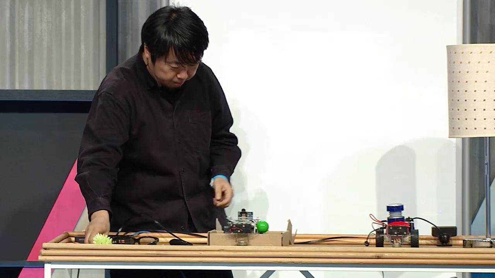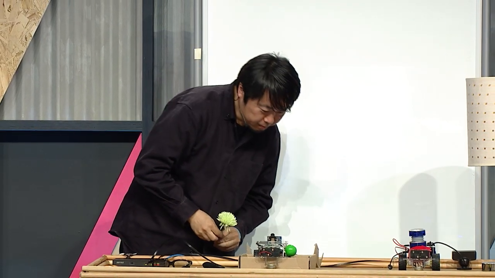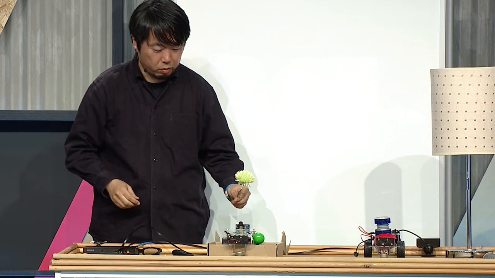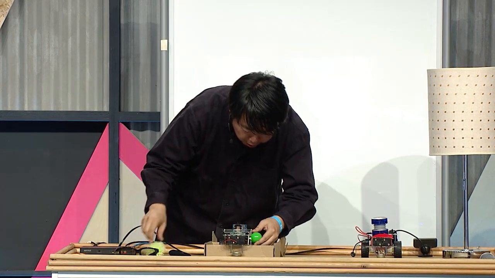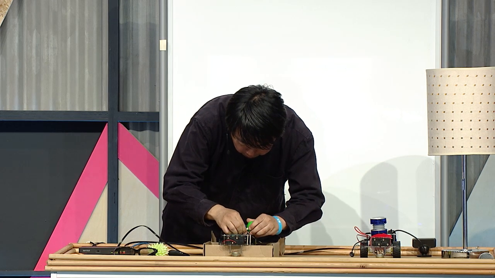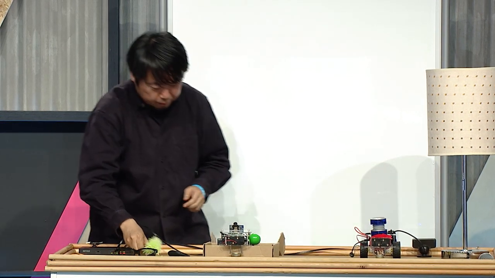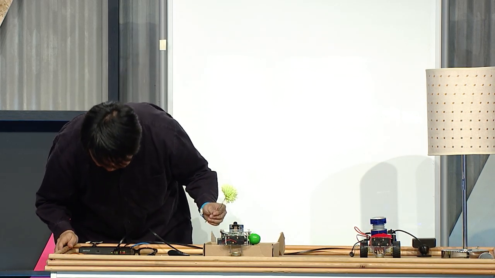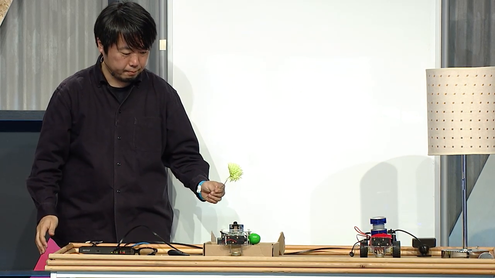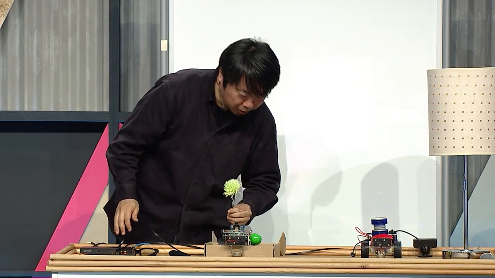I hope it's working. Is it working? Sure, let me try. If you put the flowers, it's not saying anything. So it looks like it's not working anymore.